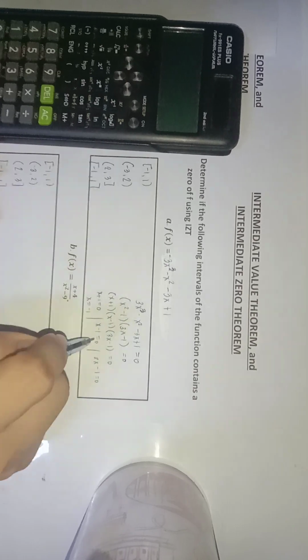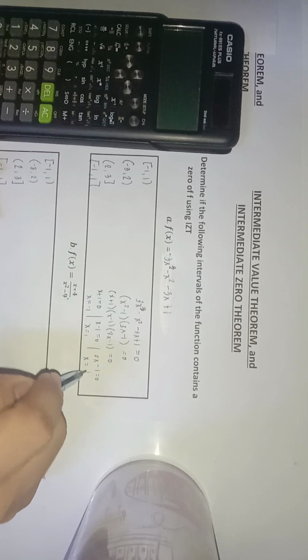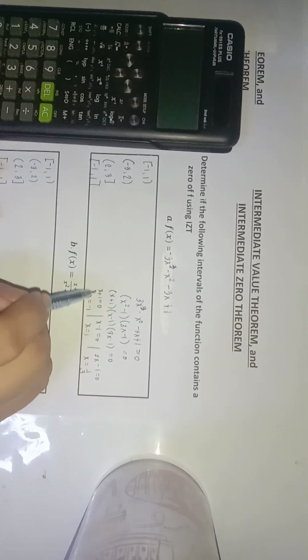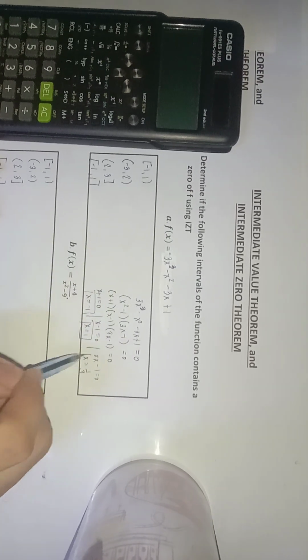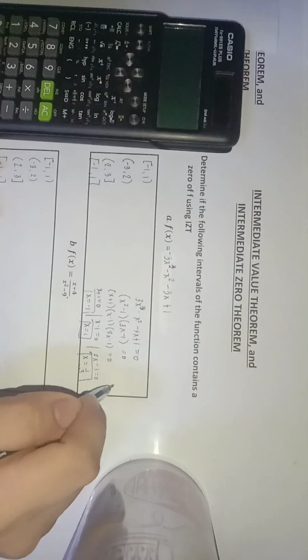Transposed, we get negative 1. Transposed, we get positive 1. Transposed, we get x is equal to 1/3. So, these are the zeros of our function. We have the negative 1, positive 1, and 1/3. Again, these are the zeros of our function.